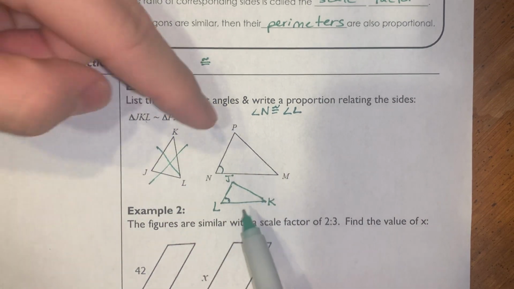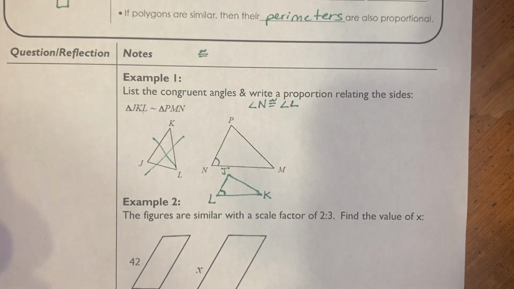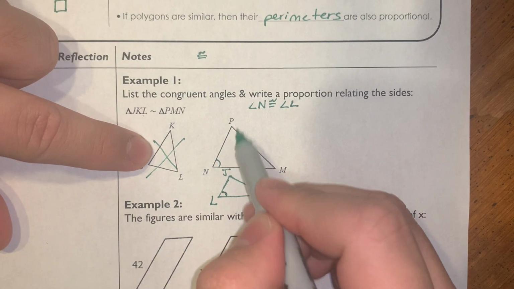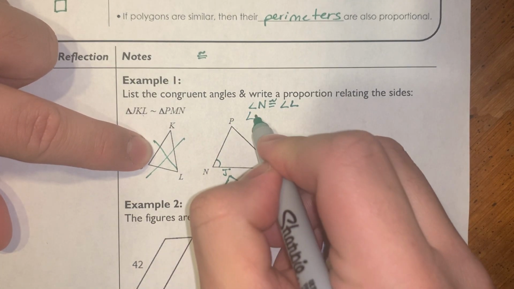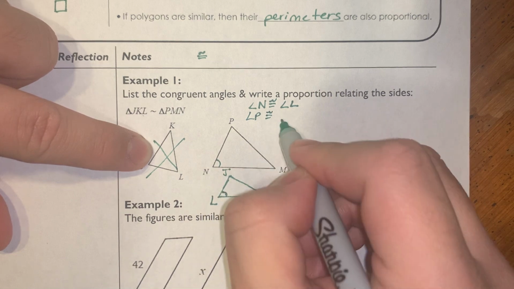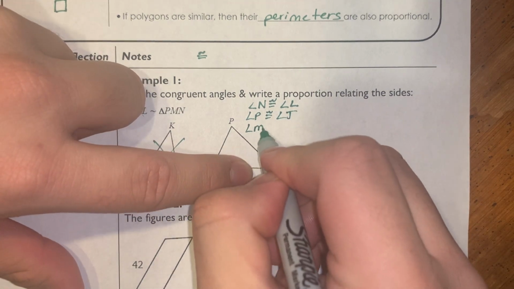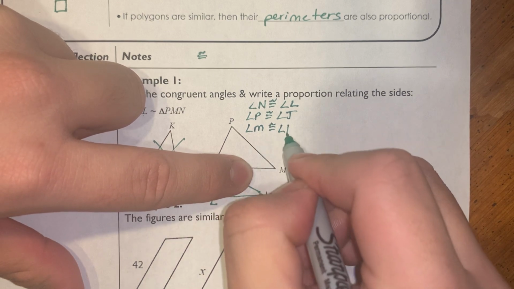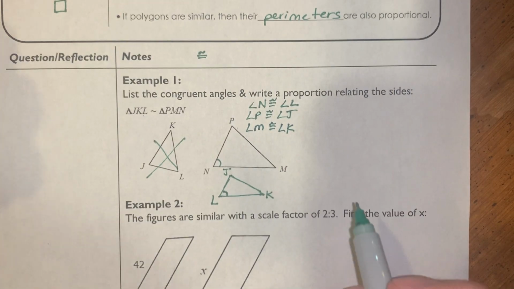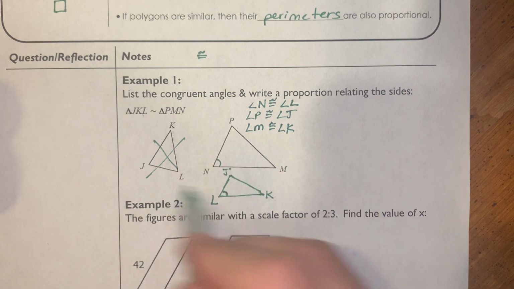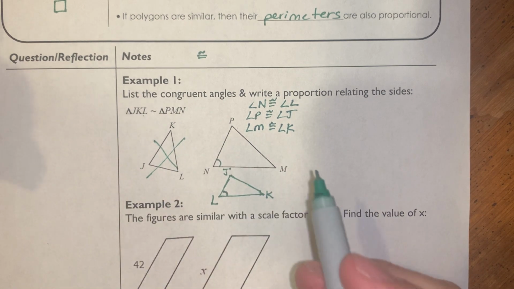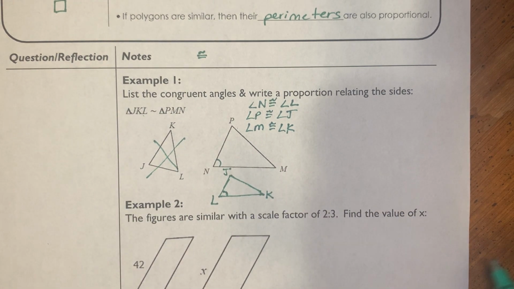What's really going to change between the two is the side lengths. You'll also notice that angle P is congruent to angle J, and angle M is congruent to angle K. That's one of the things you really have to remember about similar figures: the angles are the same, the side lengths are different.